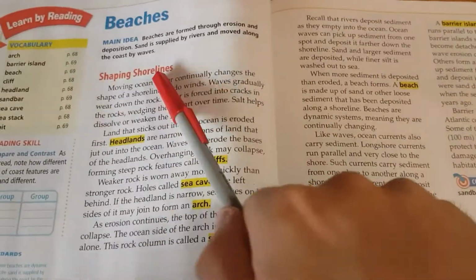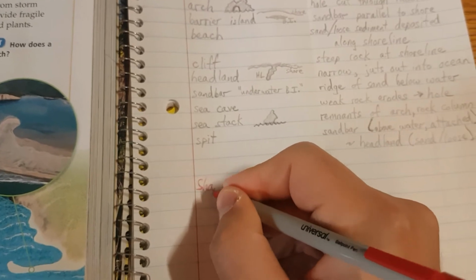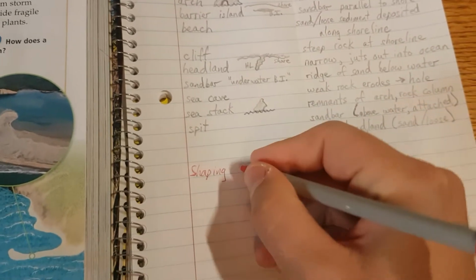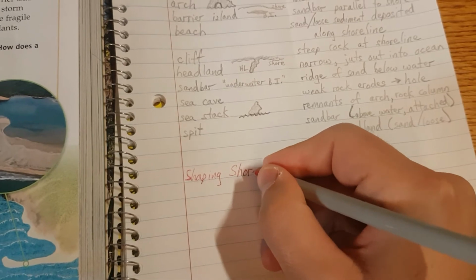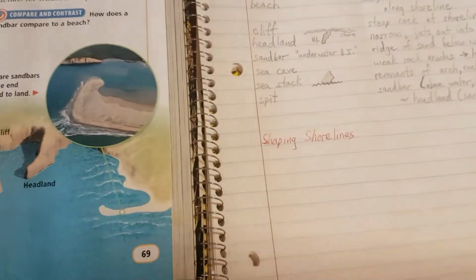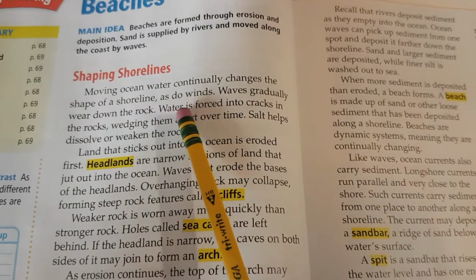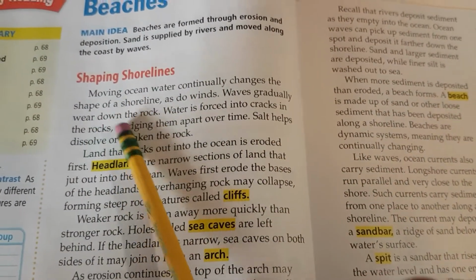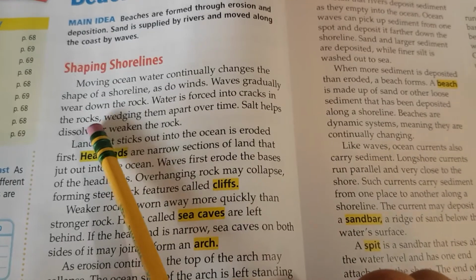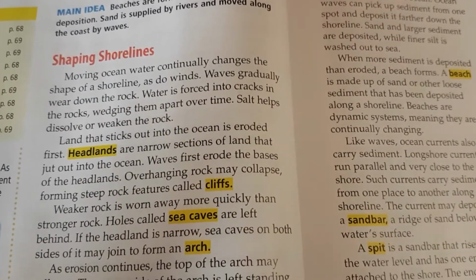So let's go ahead and get our red pen, our red colored pencil, or the red crayon to underline this name. Shaping shorelines. Capital S-H-A-P-I-N-G, shorelines, capital S-H-O-R-E-L-I-N-E-S, shaping shorelines. Moving ocean water continually changes the shape of a shoreline, as do winds. Waves gradually wear down the rock. Water is forced into cracks in the rocks, wedging them apart over time. Salt helps dissolve or weaken the rock. There's a lot of good information there.